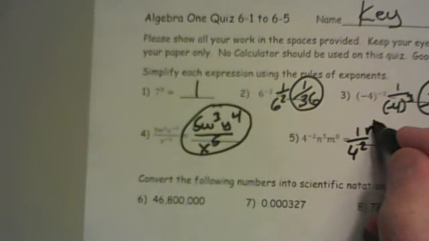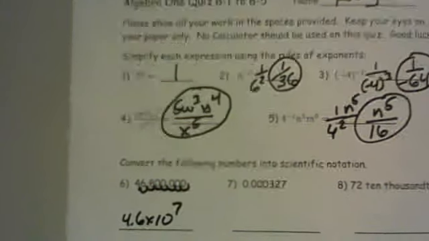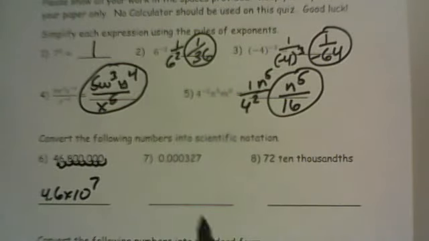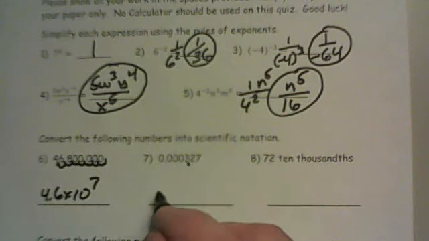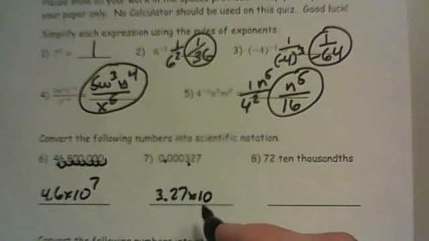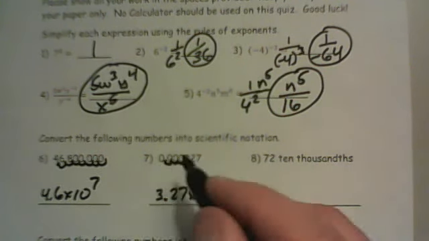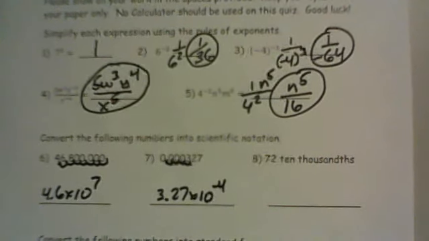Take a look at number 6. We want to write this in scientific notation, which means the decimal would have to go here between the 4 and the 6. It's going to be 4.6 times 10 to the 1, 2, 3, 4, 5, 6, 7th power. Number 7. We want to put the decimal point here. In other words, 3.27 times 10. In order to get it back here where it's supposed to be, we're going to have to move it to the left 1, 2, 3, 4 spaces, which is times 10 to the negative fourth.